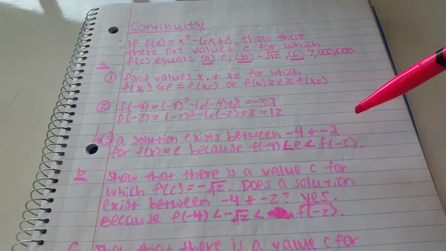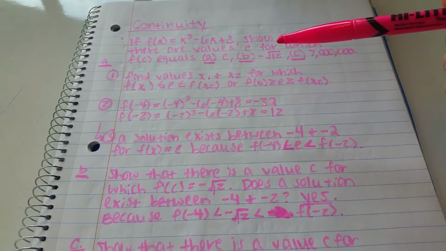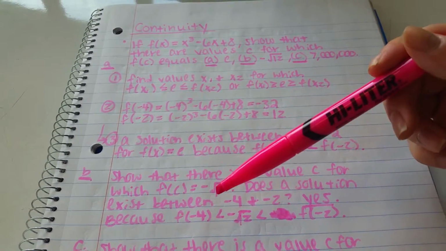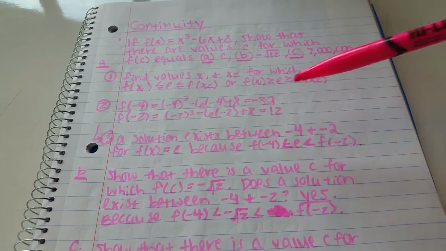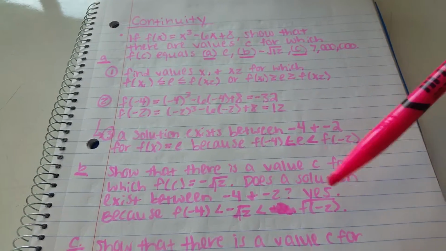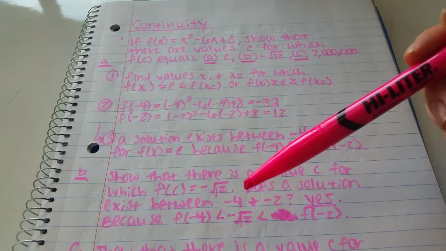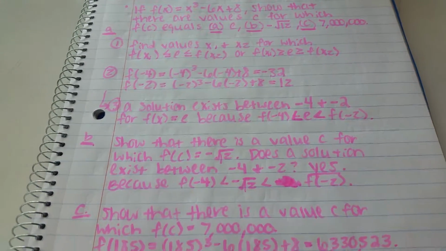Alright, so we have to show that there is a value c for which f of c equals negative root 12. So does a solution exist between negative 4 and negative 2? Well, yes. We just solved for that value. So the answer would be yes, because f of negative 4 is less than negative root 12, which is less than f of negative 2.